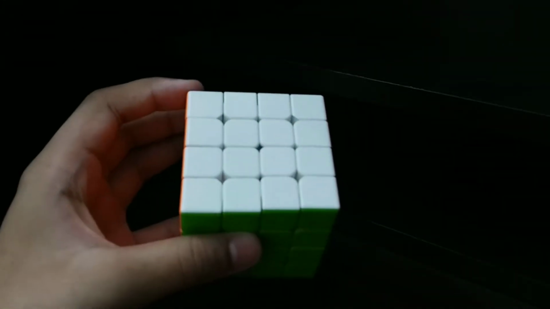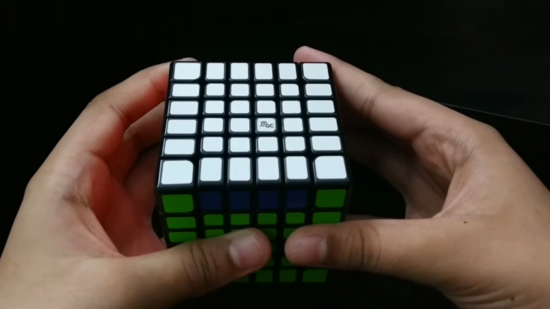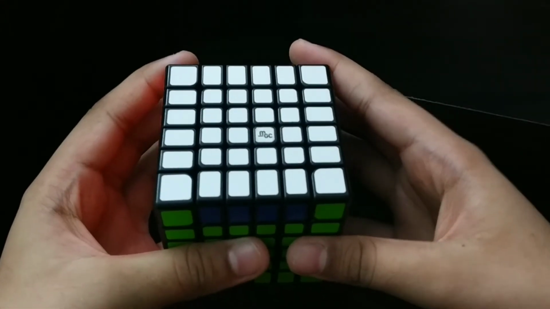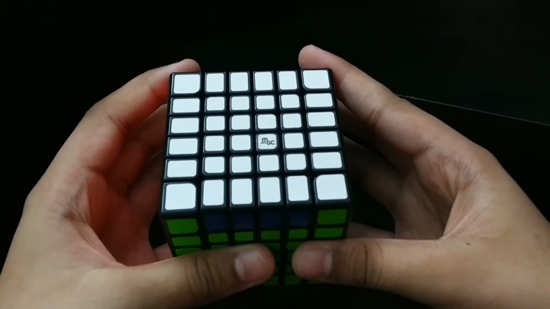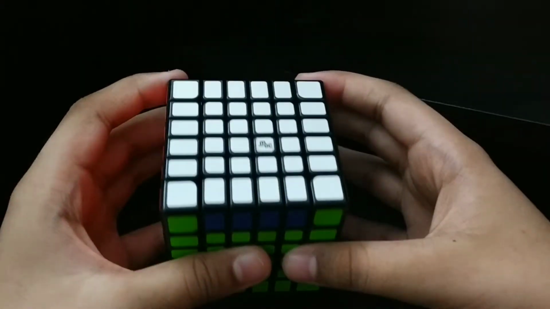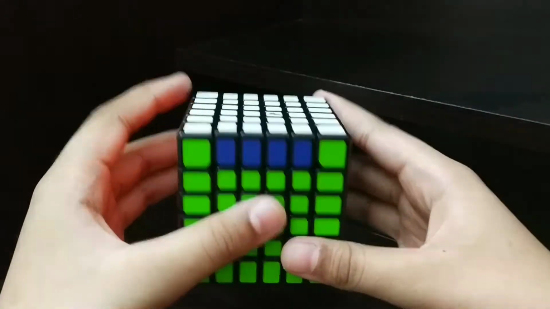Now I'll move on to the 6x6. Other than on the 4x4, you have parity on the 6x6 and 8x8 and all of the other even numbered puzzles other than the 2x2 too. So here is the first alg.